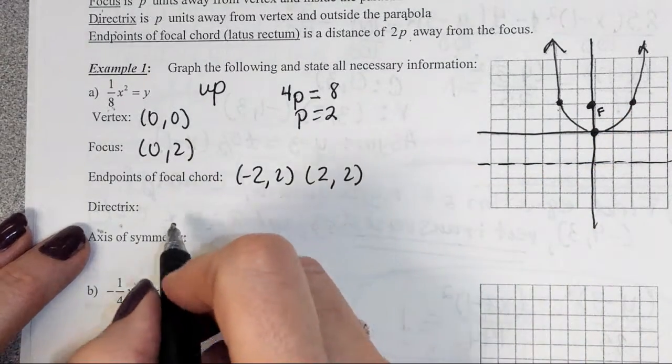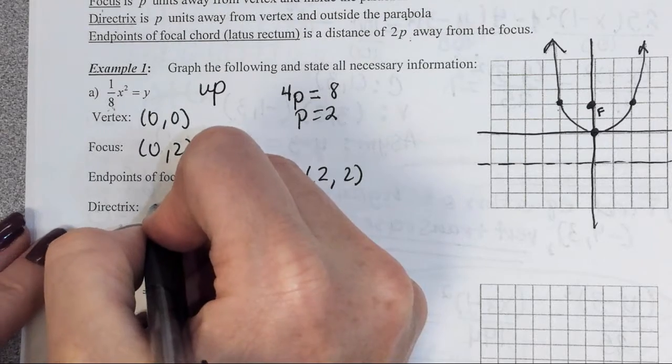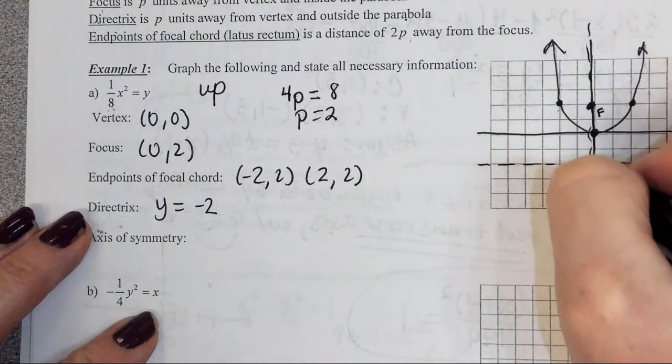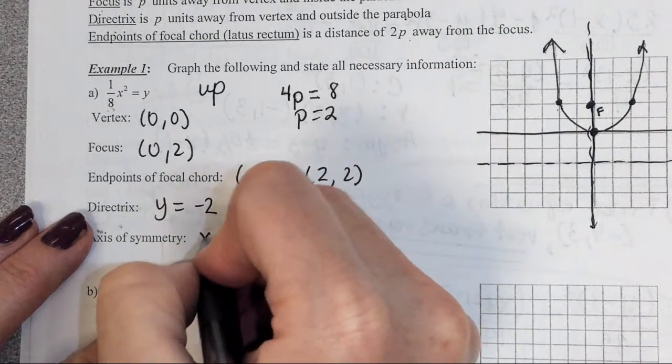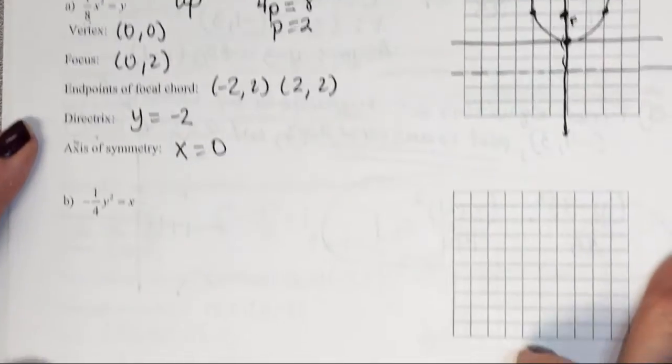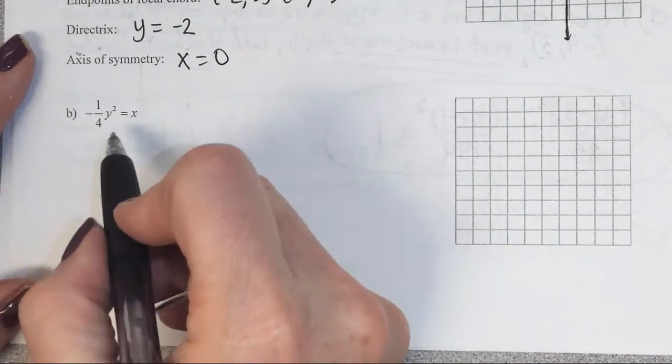So what's the equation of that directrix? Right. And then the axis of symmetry is just going to come down through here, and that's x equals 0. All right. Let's do this one.